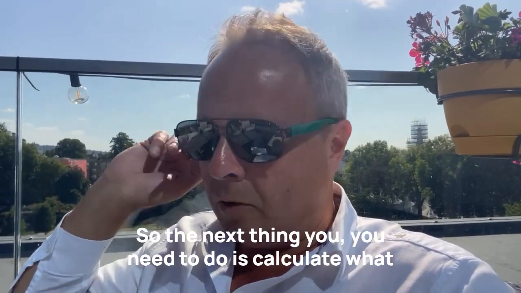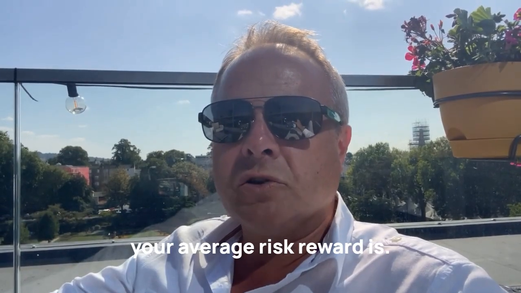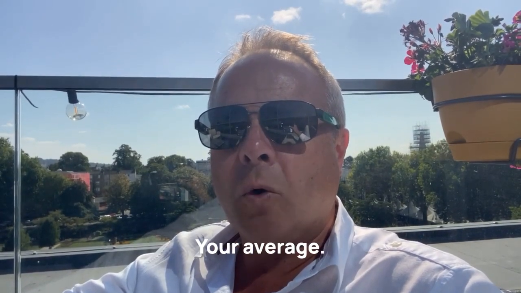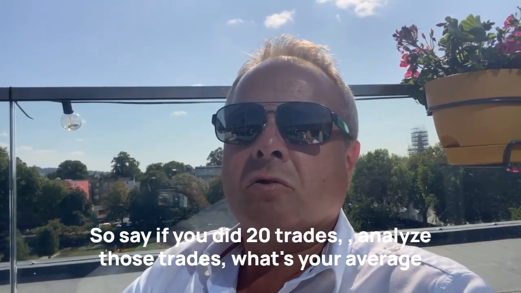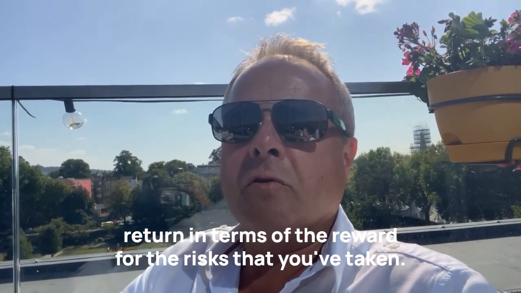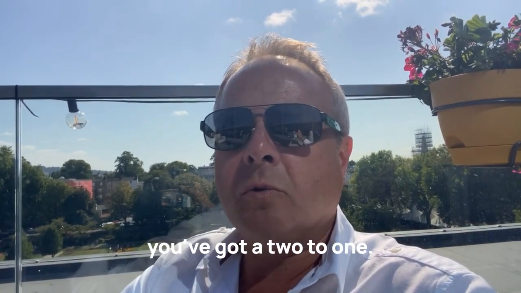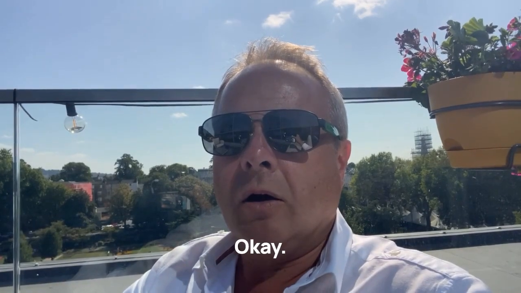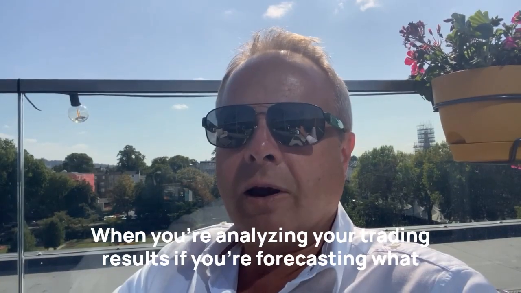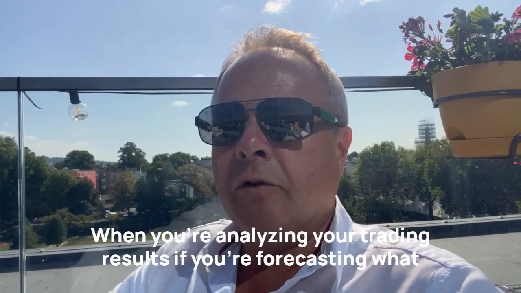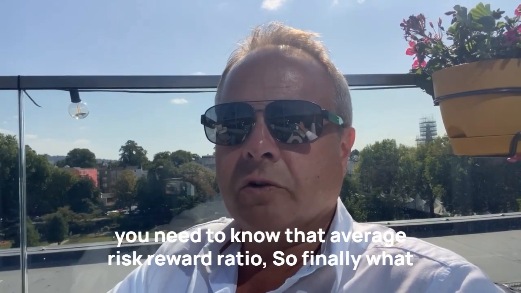Okay, so the next thing you need to do is calculate what your average risk reward is. So say if you did 20 trades, analyze those trades, what's your average return in terms of the reward for the risks that you've taken. So if you risked £500 and your reward was £1,000, you've got a 2-to-1 return there, haven't you? Okay, so that's very important, and you need to know those numbers when you're analysing your trading results. If you're forecasting what potentially you're going to make going forward, which you should do, then you need to know that average risk reward ratio.